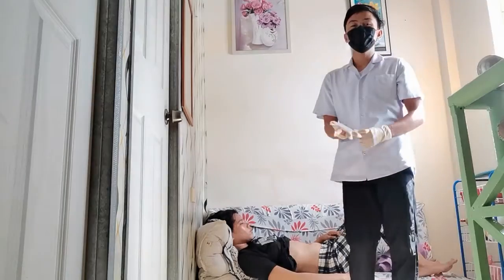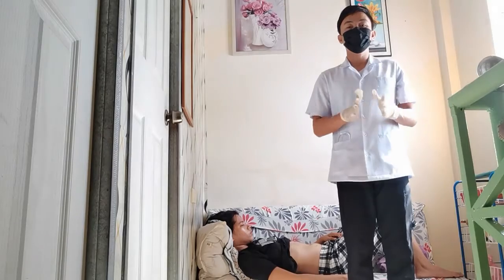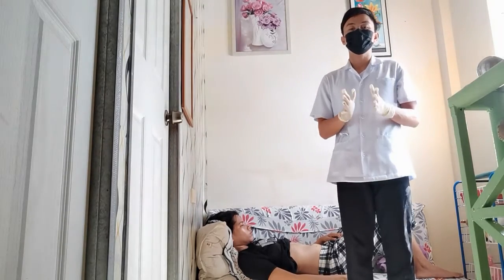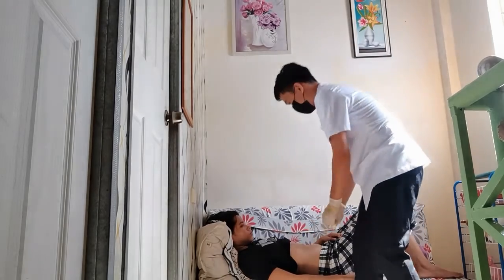So okay ma'am. As I observe, my patient's abdomen is in the midline, and that is normally ranged from flat to rounded. So it is flat, ma'am. Rounded.